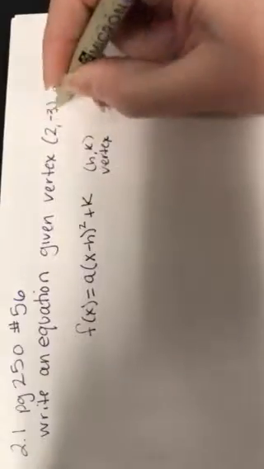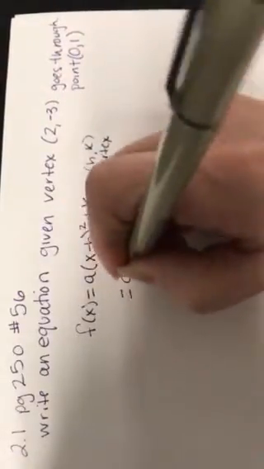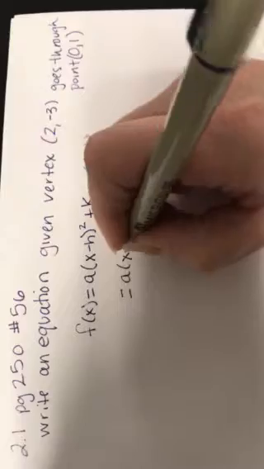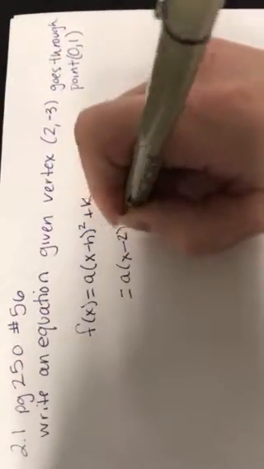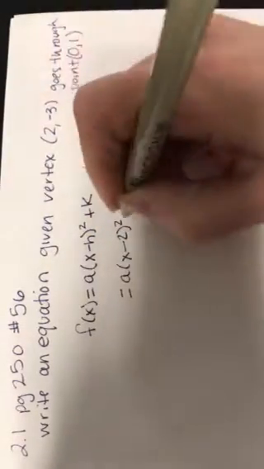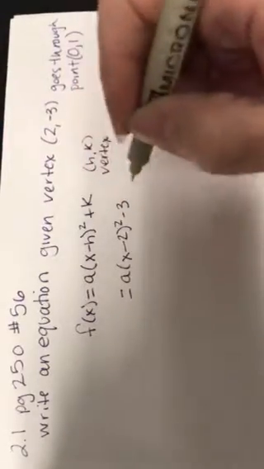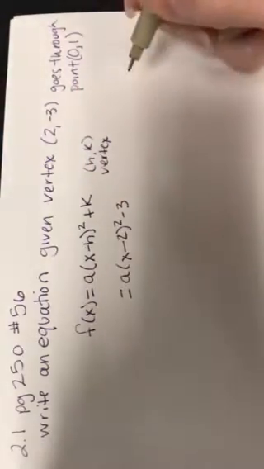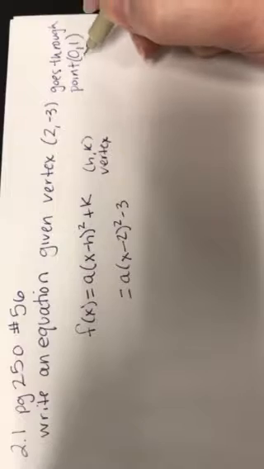Since I know my vertex is (2, -3), I'm going to plug that in for the h value. So x minus 2 squared plus k, in this case it's -3. And then I also know that it goes through this point (0, 1).